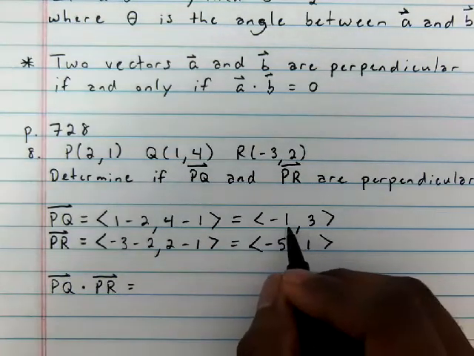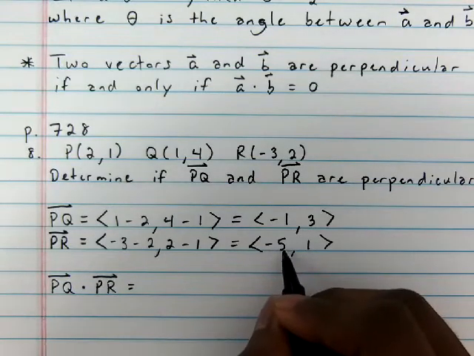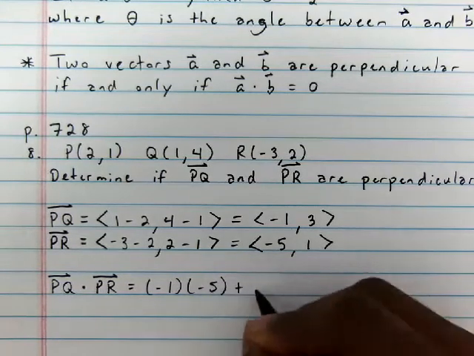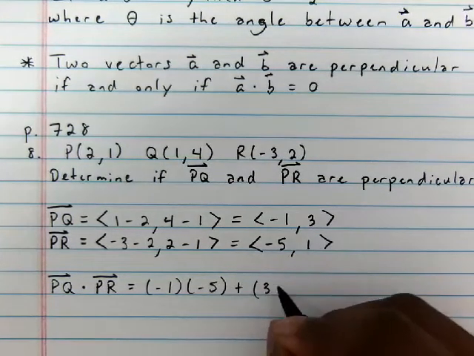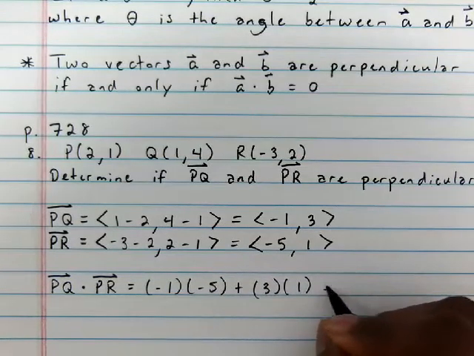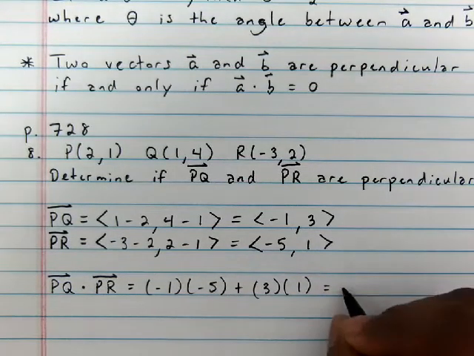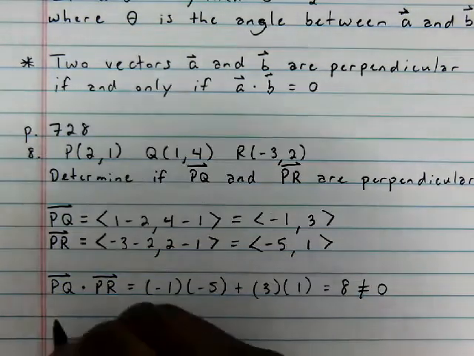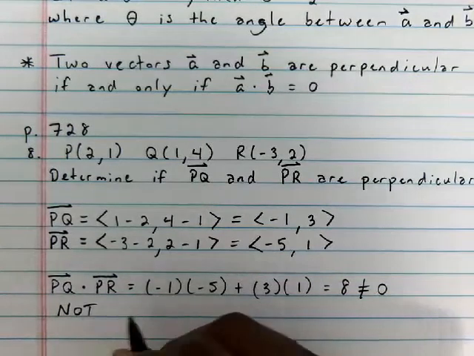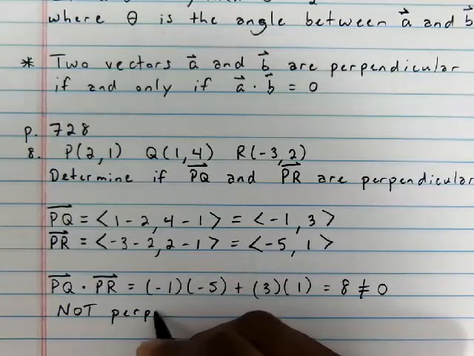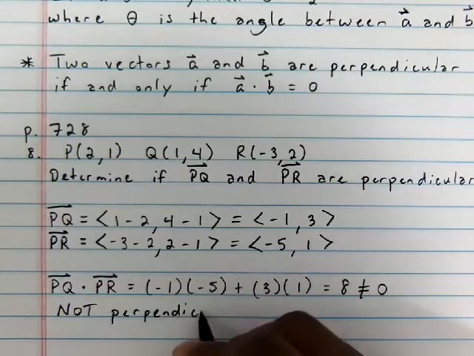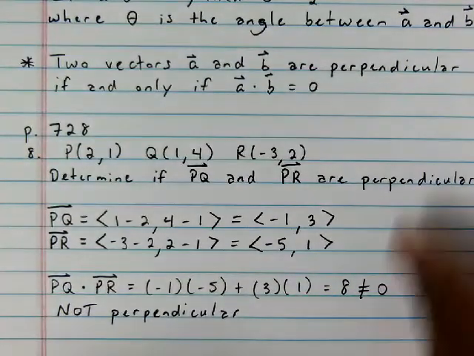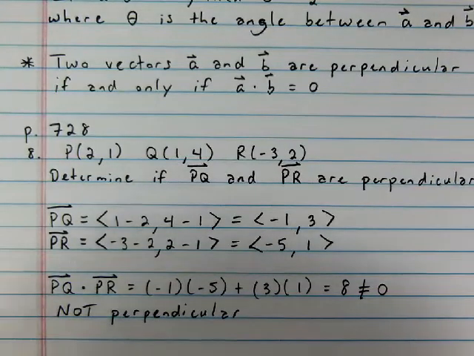So we're going to do -1 times -5 plus 3 times 1, which gives us 5 plus 3, which gives us 8, which is not 0. So those are not perpendicular. All right, so now the next thing that we're going to talk about is what's called the projection.